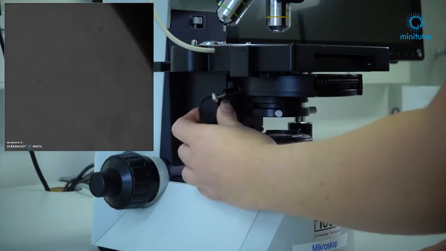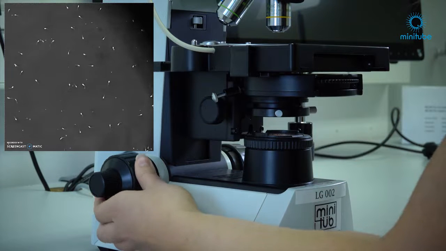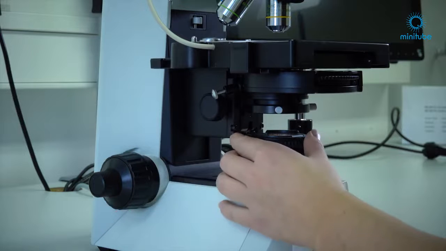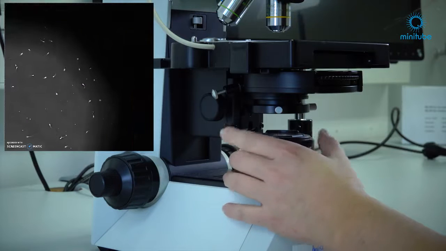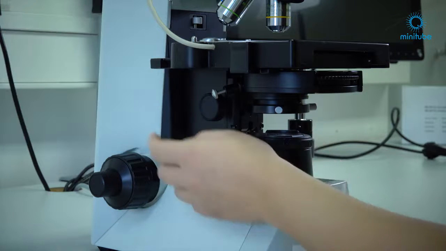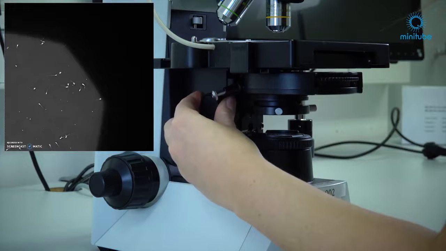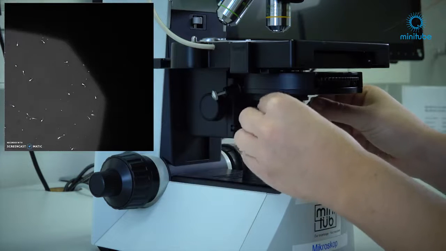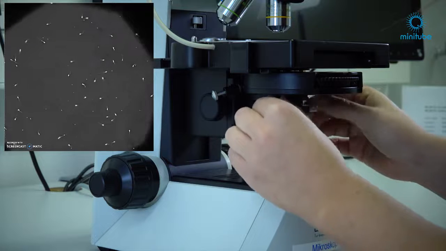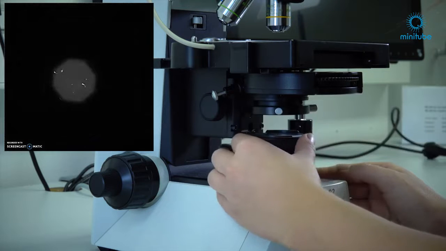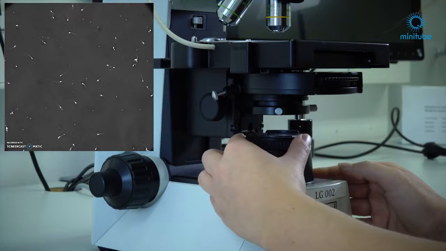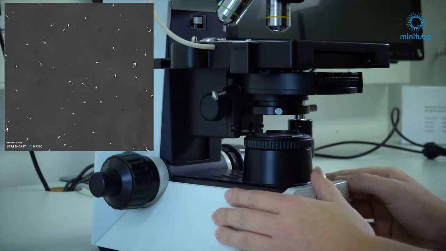Now focus on the sample by using the focus drive. Next, close the field diaphragm enough to make it visible in field of view. Then lower the condenser until the edges of the field diaphragm appear sharp. Now center the field diaphragm image with both centering screws on the condenser carrier. Open the field diaphragm enough to make the edge of the diaphragm disappear from the field of view.